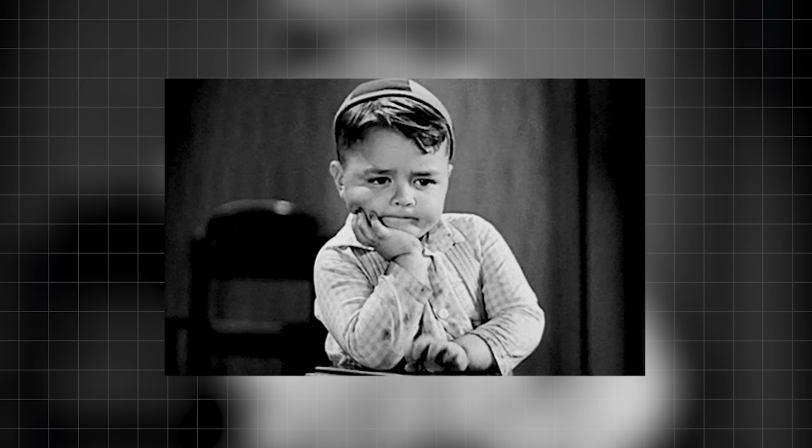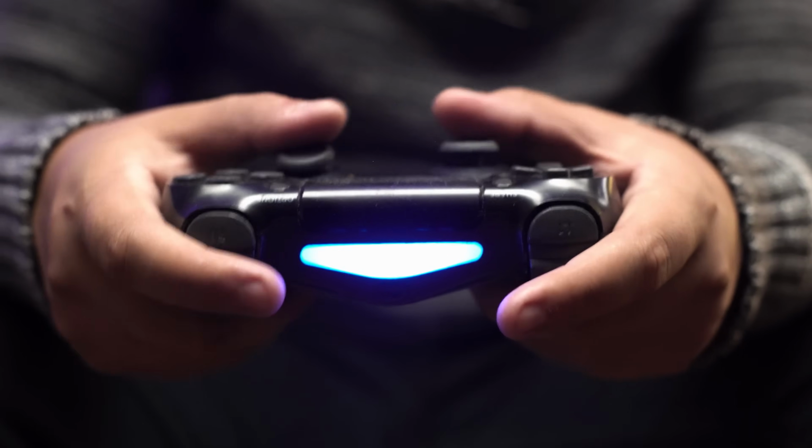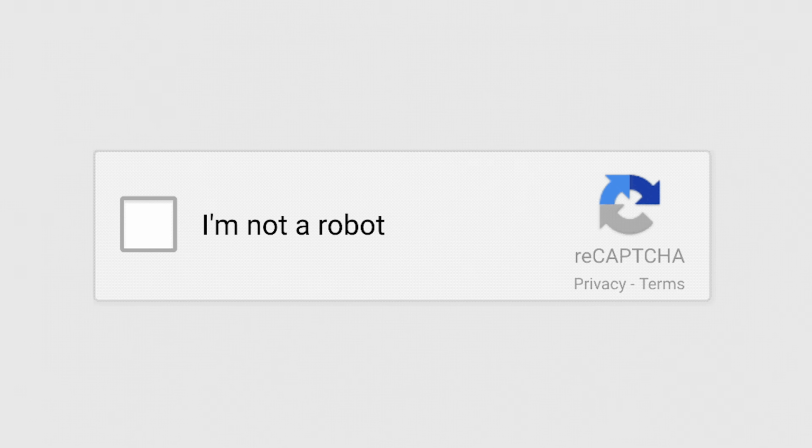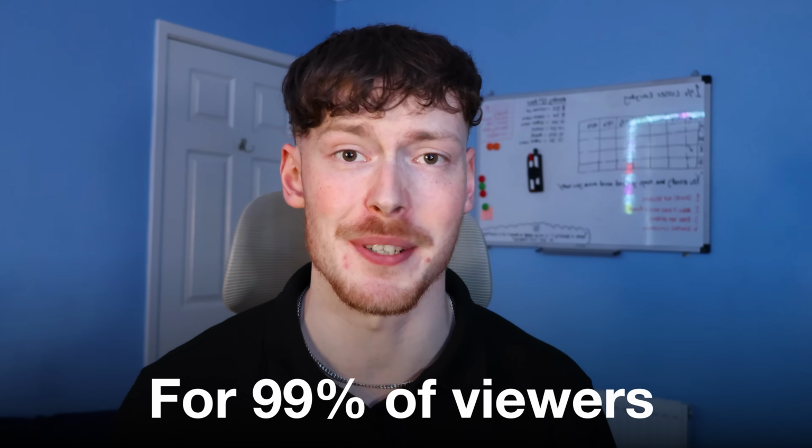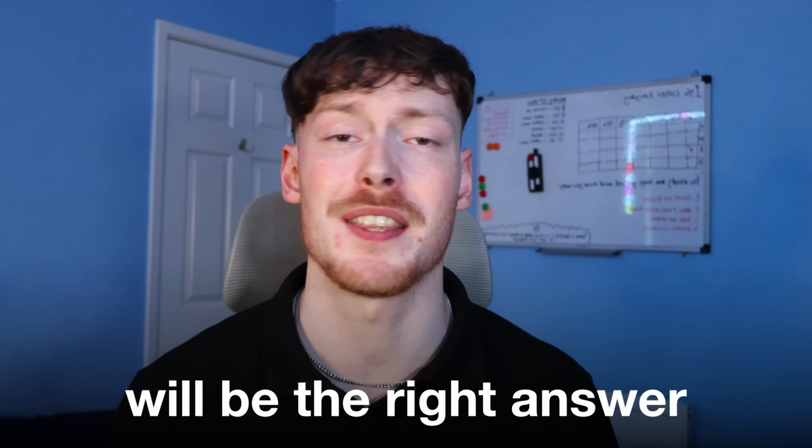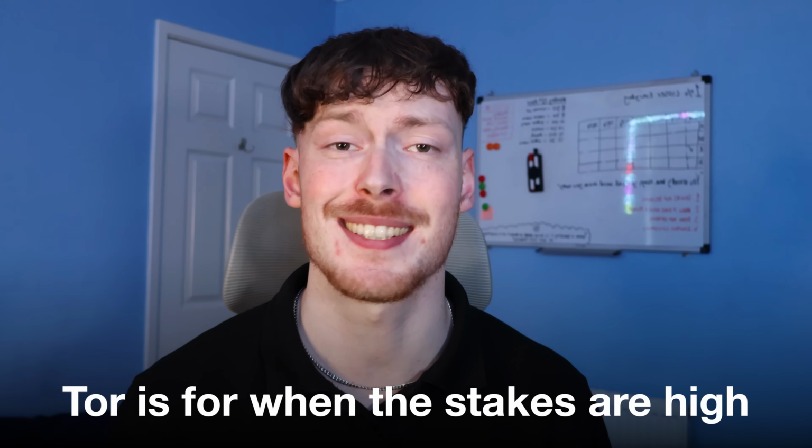Trade-offs for Tor: it's really slow. Streaming and gaming are out. Many websites also block Tor exit nodes, so you'll hit captchas or errors, and your ISP can see that you're using Tor, even though they can't see what you're doing with it. For 99% of viewers, one of the first 4 methods will be the right answer. Tor is for when the stakes are high.